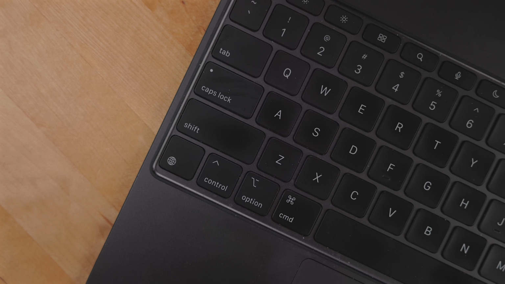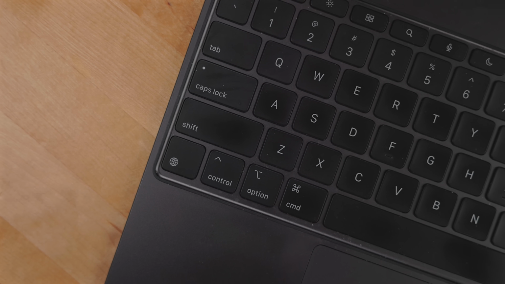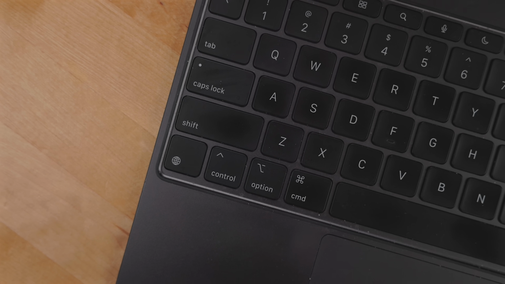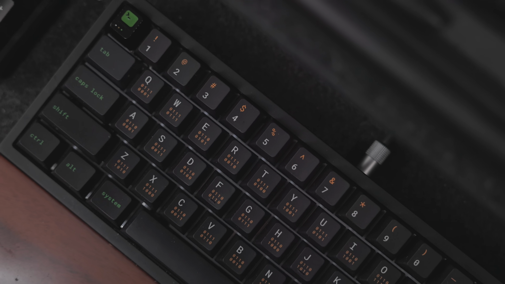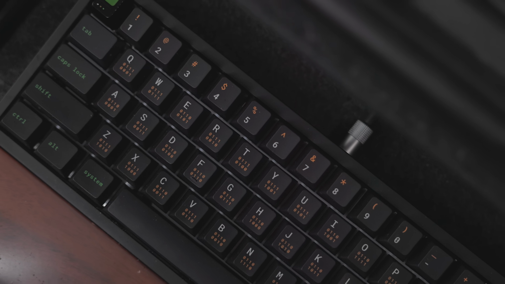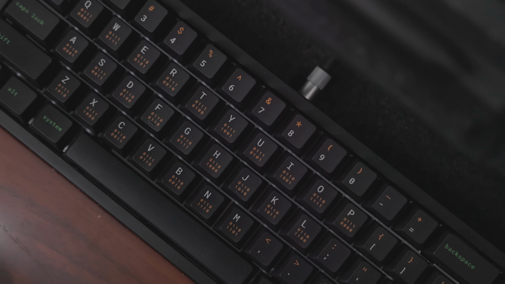iPadOS already benefited from using a keyboard with the globe key, but iPadOS 26 makes that even more important with the addition of windowing and tiling. If you're like me and prefer to use third-party keyboards at your desk and don't have Apple keyboards, you can reprogram a modifier key in iPadOS.